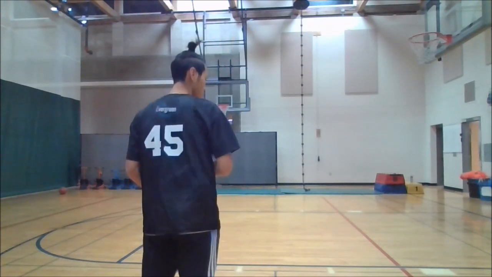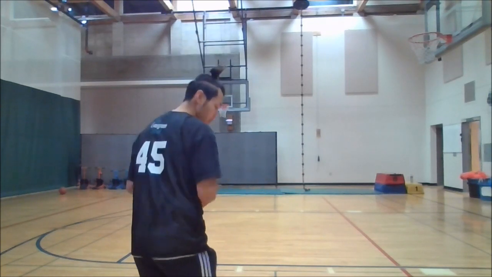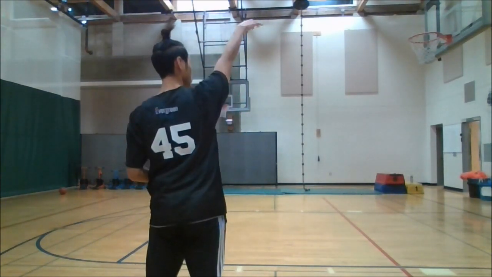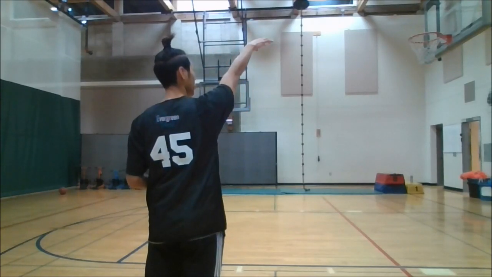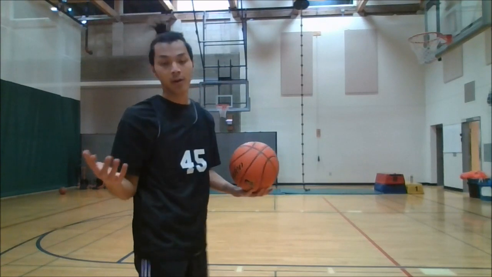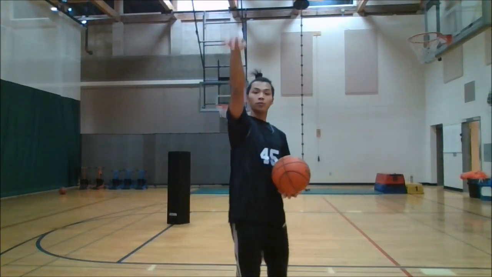You'll extend your legs. So it'll start in the preparation phase, your knee will be slightly bent, generating power. When you're in the middle of the shot, your elbow will straighten out, your knee will straighten out, because that generates the power of the shot. Now at the very end, you'll flip the wrist.